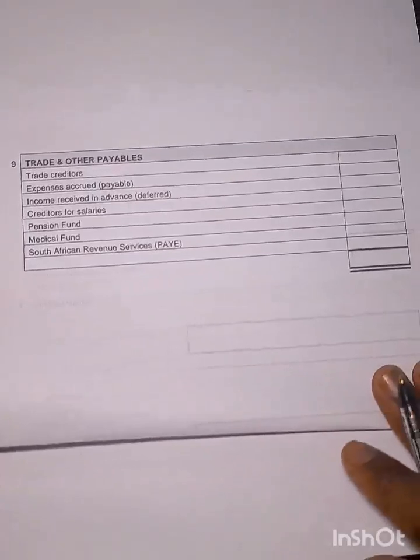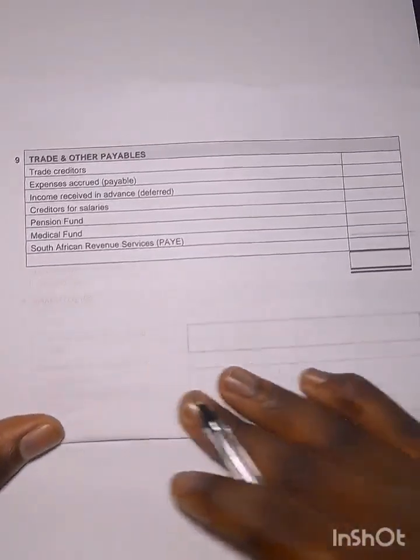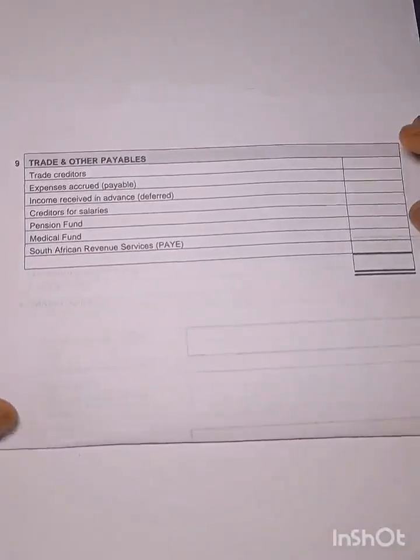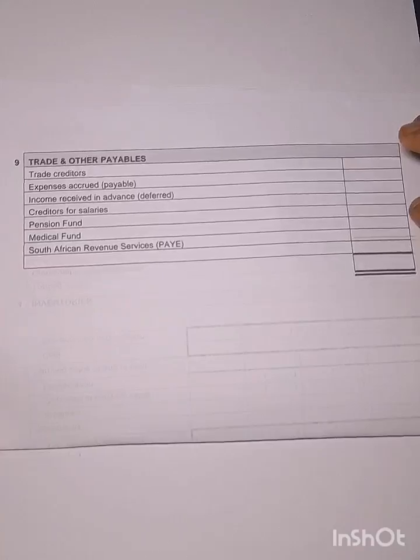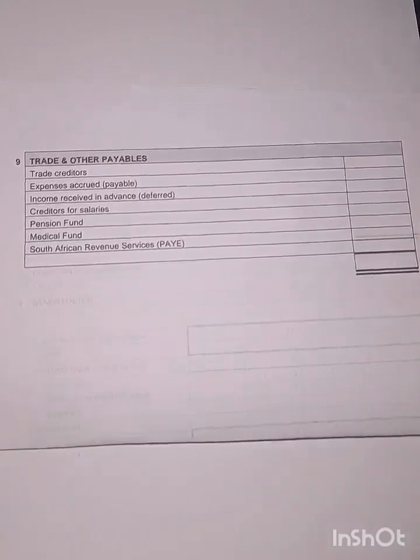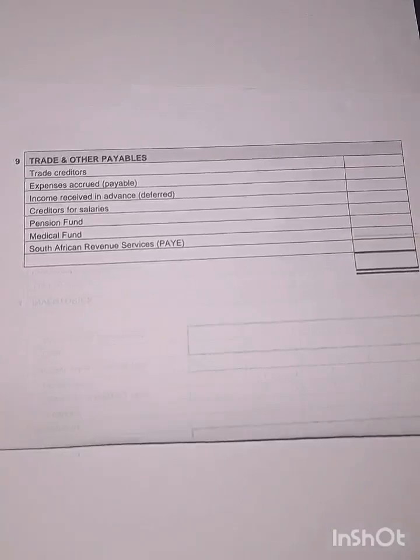The format of the trade and other payables. We have the trade creditors, which is the same as creditors control, and then we have the expenses accrued, which is the expenses due that we still have to pay. And then we have the income received in advance, which is the amount that we have received in advance. Maybe the clients have paid in advance.